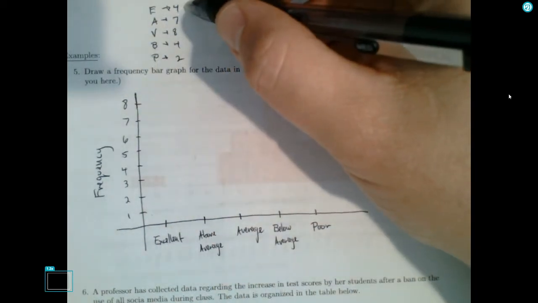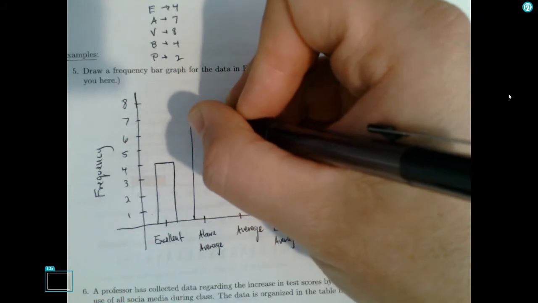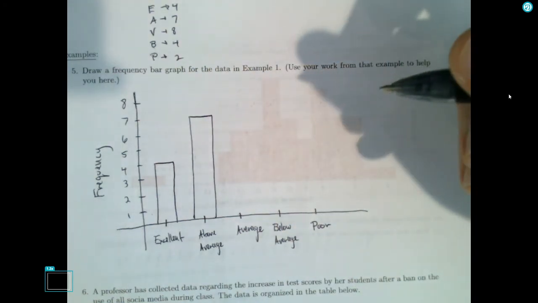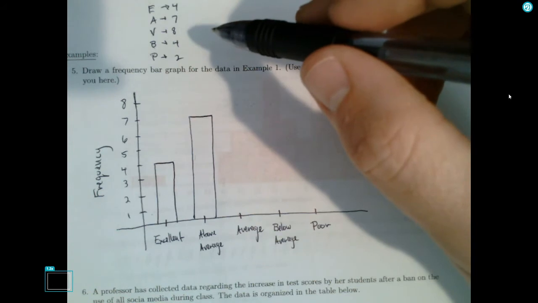Then for each of those categories, I'm going to draw a bar. Excellent was 4. The frequency was 4, so I'm going to draw a bar going up to 4. Since this is qualitative data, I'm going to draw a bar graph, which means I'm going to have spaces between my bars. For above average, it was 7. Some of you are going to be driven crazy by my messy bars. A lot of you can draw better bars than me, but that's all right. Average was 8.